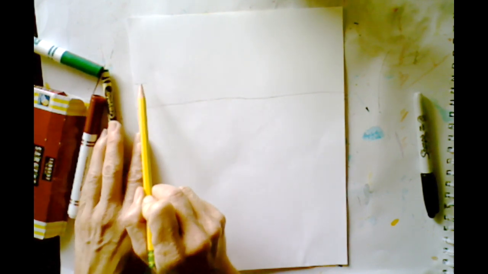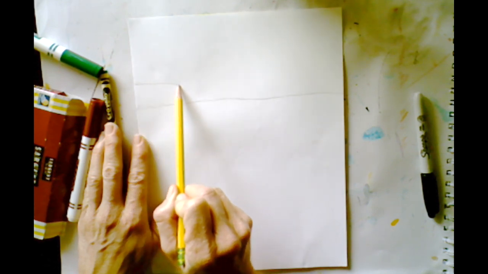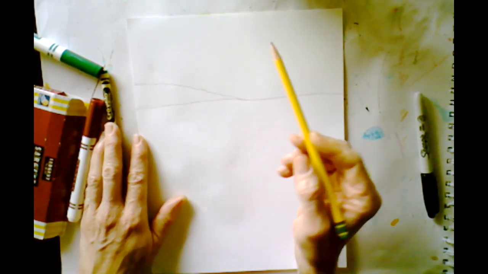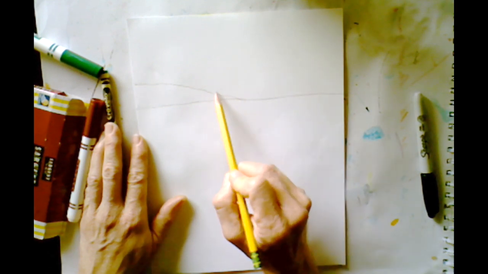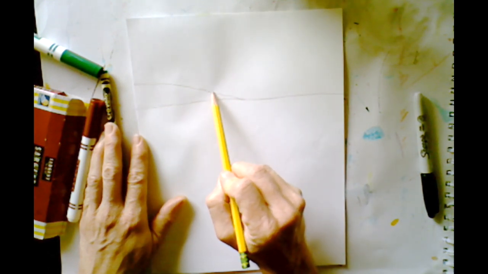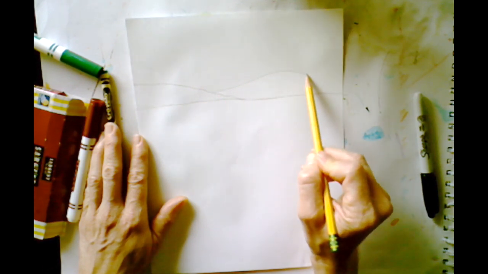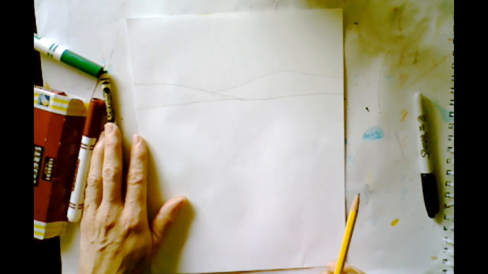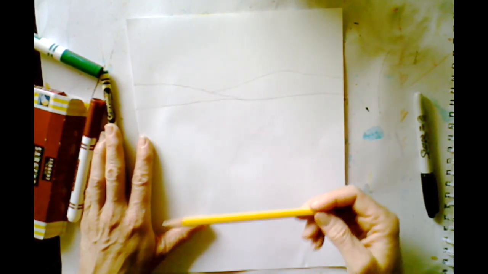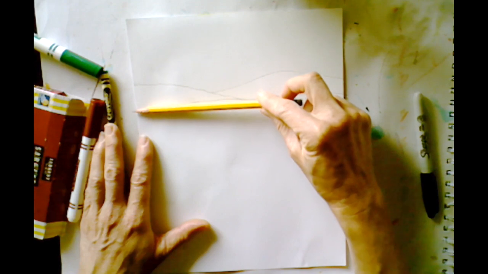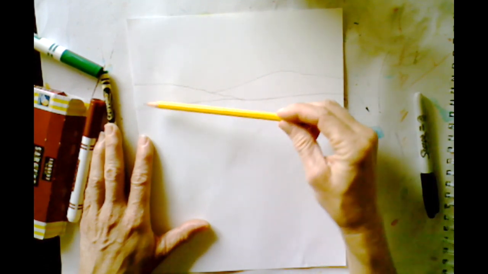Up here, we're just going to do two light mountain lines, so we'll just go down to there, and then maybe we'll come up a little ways onto this mountain, and we'll do a mountain in the back. So now we have our farthest area, our background of our painting, back here in pencil.